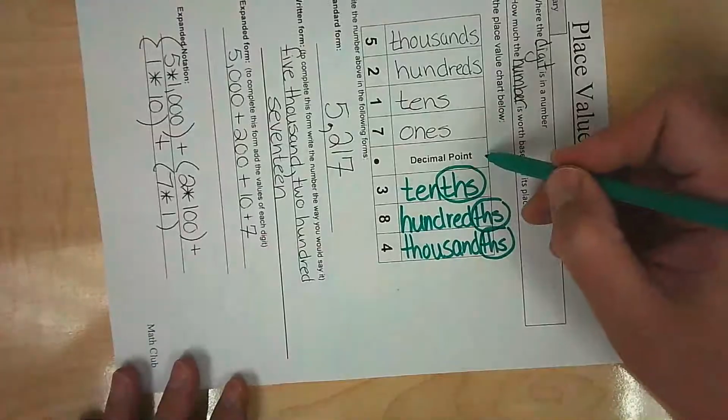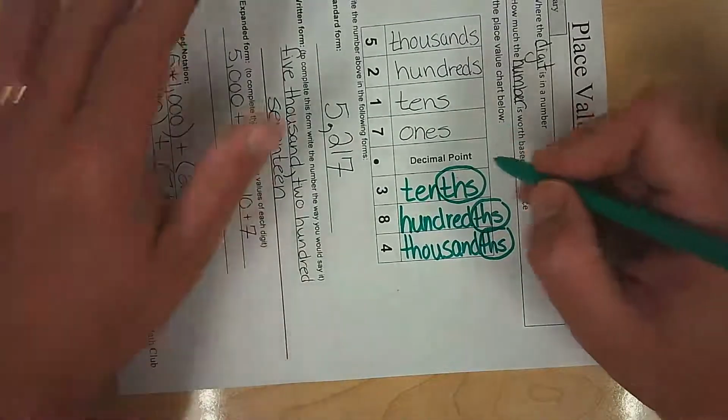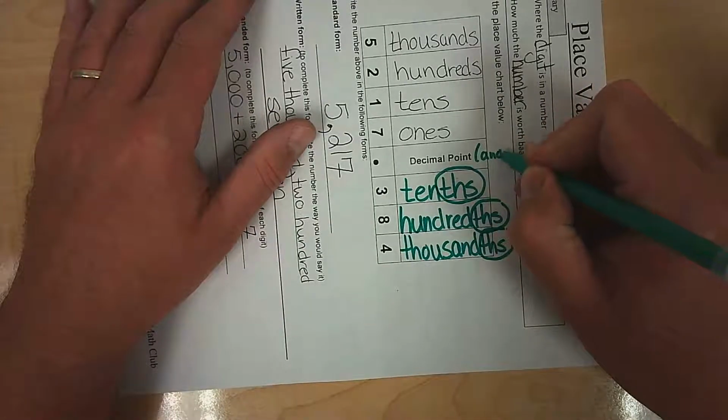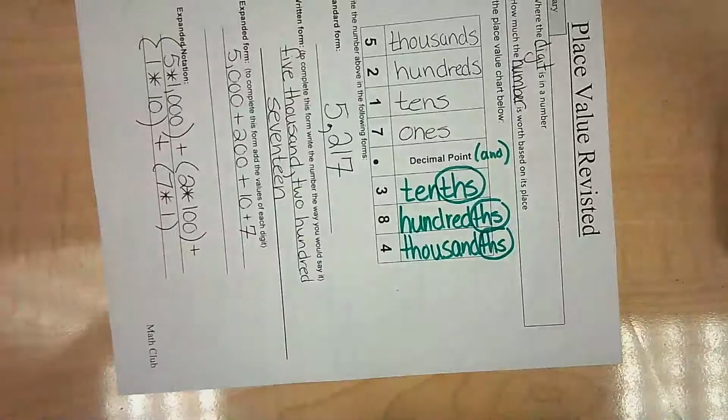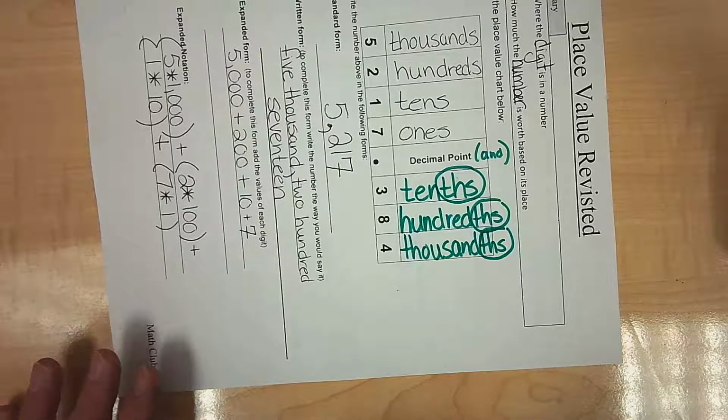We have a word that we use to signal a decimal point. That word is and. That's why we can't say 538. It has to be 538. So if then I come down, I turn my paper over.